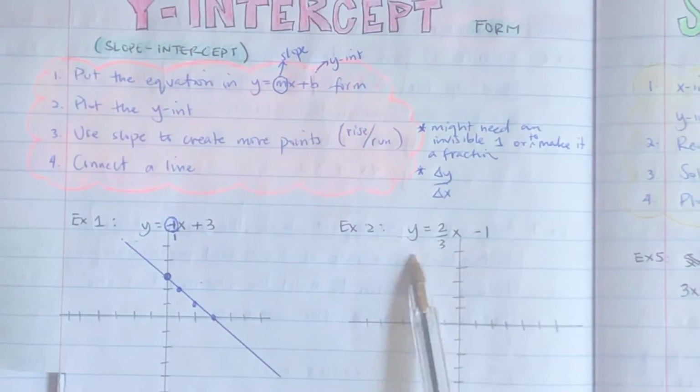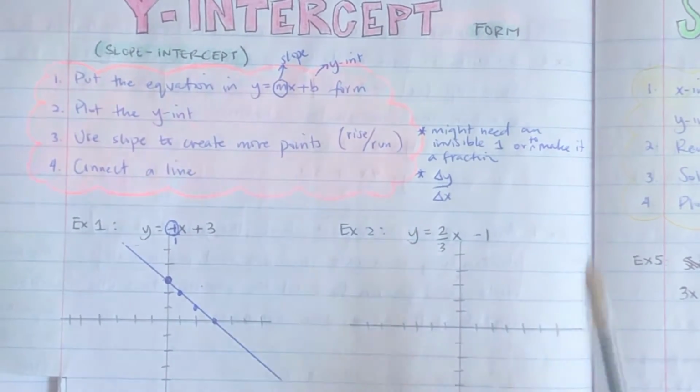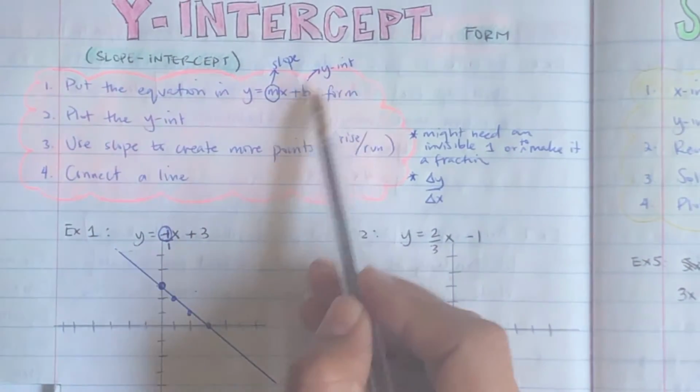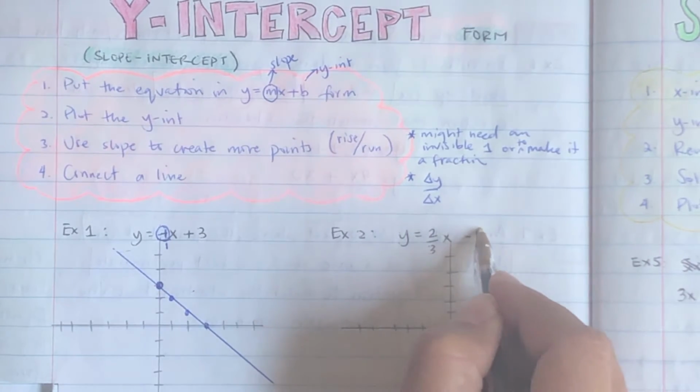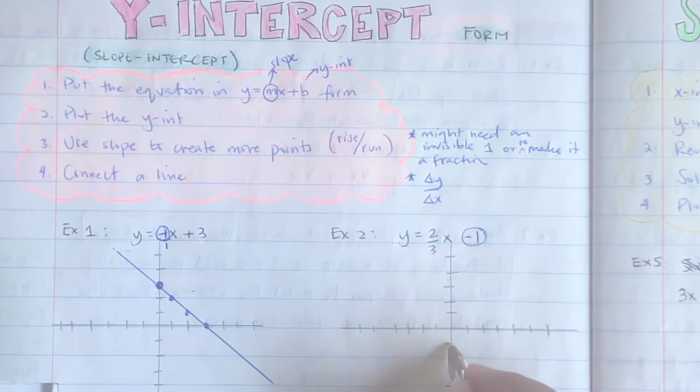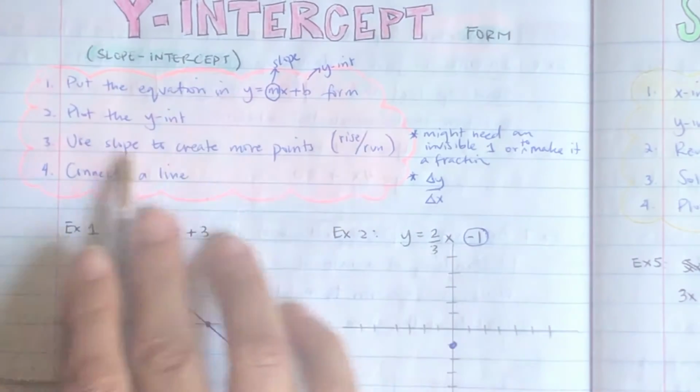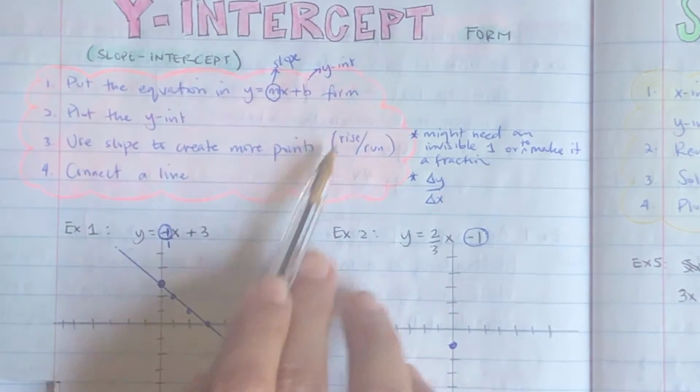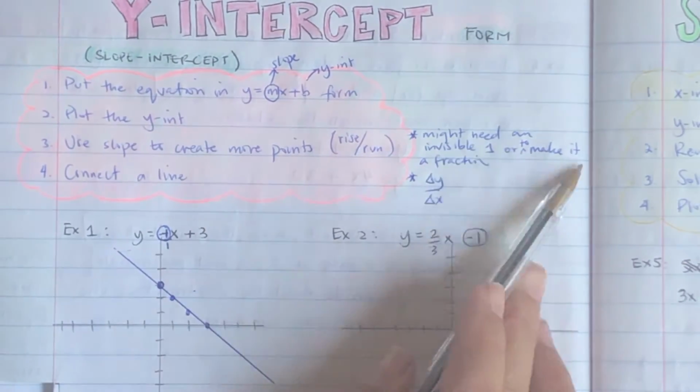So put the equation in y equals mx plus b, which it is. All right, plot the y-intercept. So the y-intercept is the b. So this is the y-intercept right here. So we start at negative 1. Bam. Use slope to create more points. Rise over run. You might need an invisible 1 or make it a fraction.